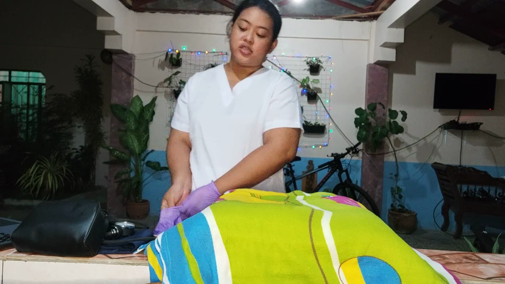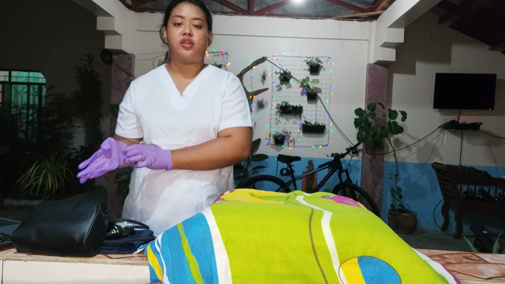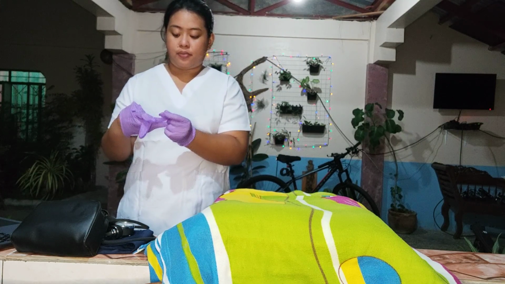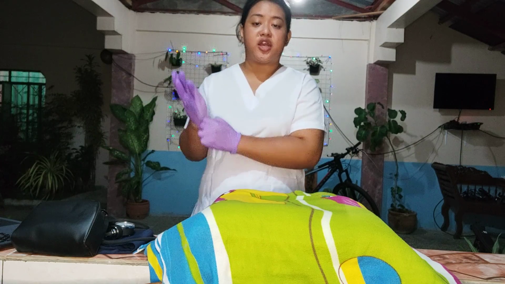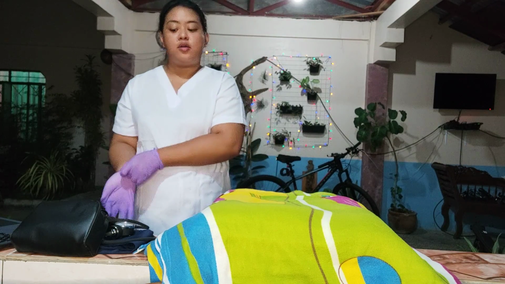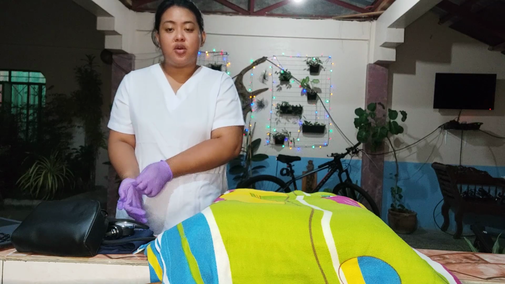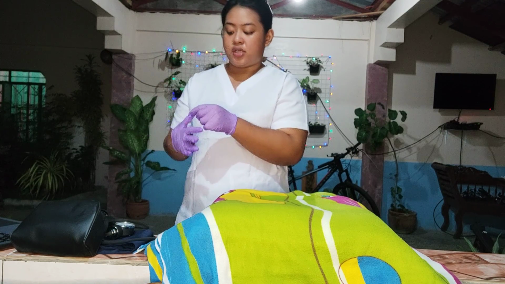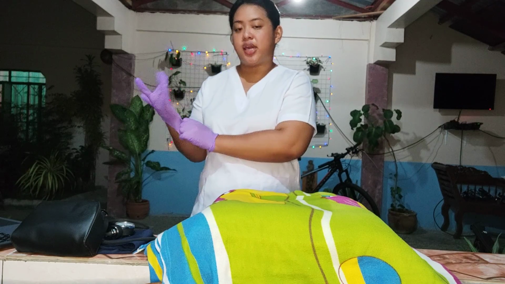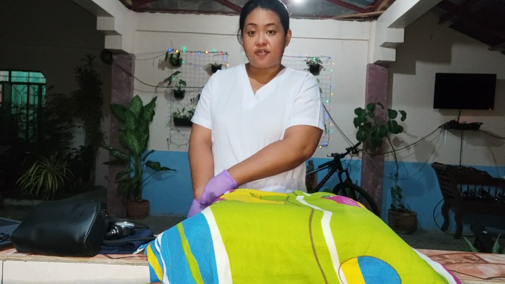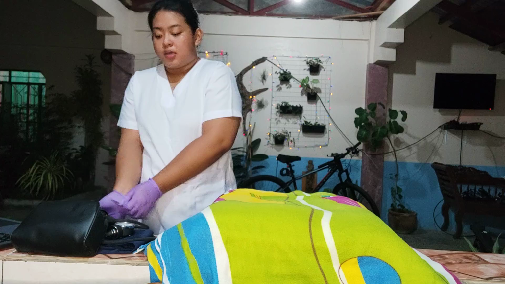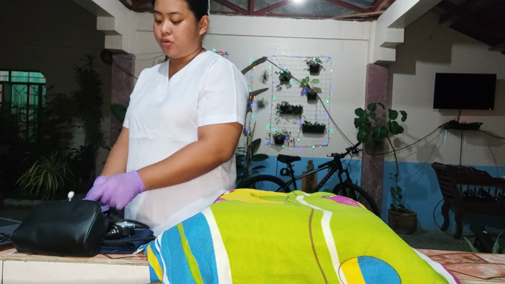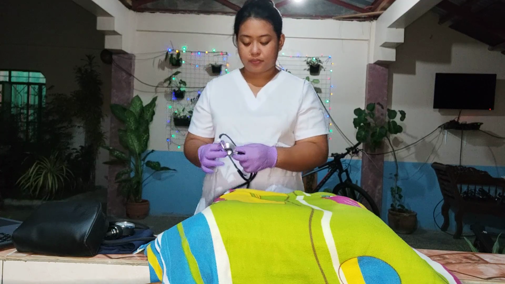And next thing is we need to check the vital signs of the patient and ask the patient if they can rate their pain from 1 to 10, 1 as the lowest and 10 as the highest. So this will determine the pain scale of the patient after birth. So we need to get their blood pressure.